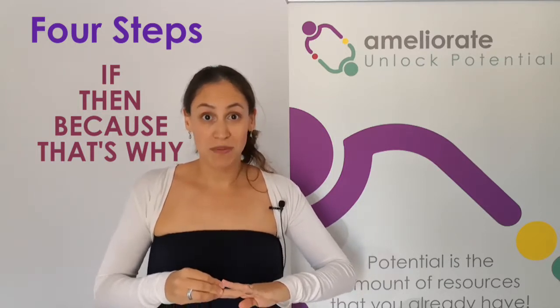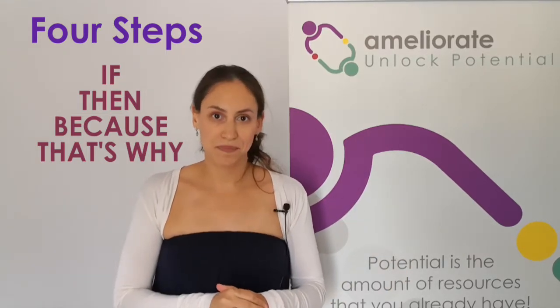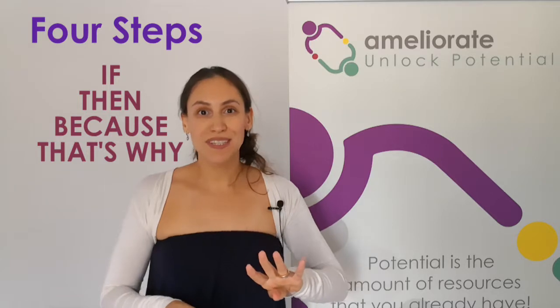So these are the 4 steps. If: you identify a challenge they have and answer the question, what's in it for me? Then you tell them what you want them to do. Because: you make sure that you tell them what they will get from you. And that's why: you summarize the whole pitch that you were just telling them. So 4 steps to pitch. This is how you do it.